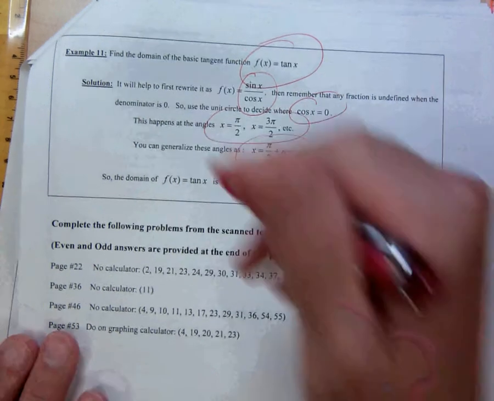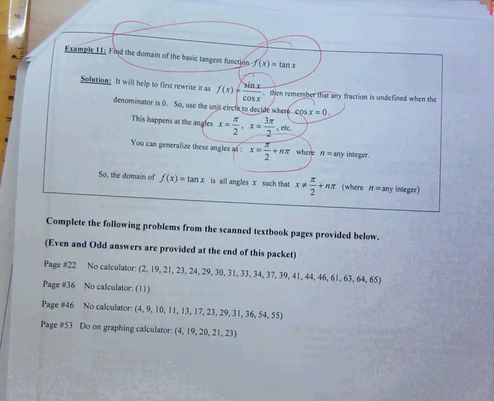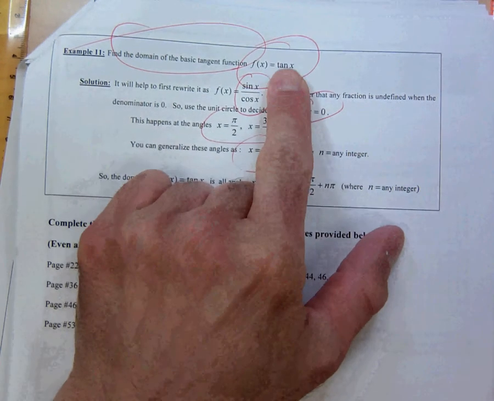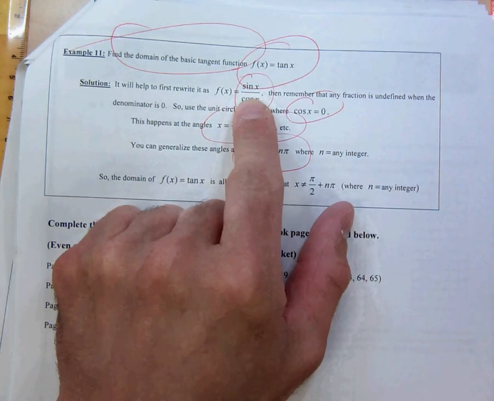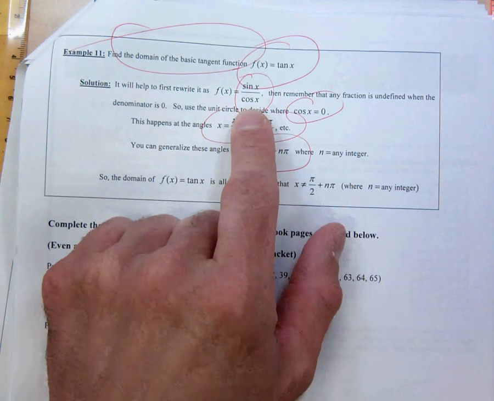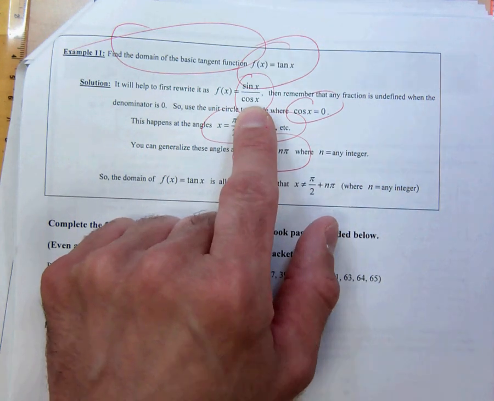Okay, whenever I ask you to find the domain, well, what is the domain? That's all possible x values. Instead of trying to figure out what x can be, it's usually easier to figure out what x cannot be. Okay? Heads up? Okay, so what am I going to do? Well, the first thing I'm going to do is change tangent to what? Sine over cosine. Then it becomes obvious what to do from there. What can x not be? Any value x that would make the denominator 0, because that would make the whole thing undefined. You agree x cannot be that? Okay, so when is cosine 0?